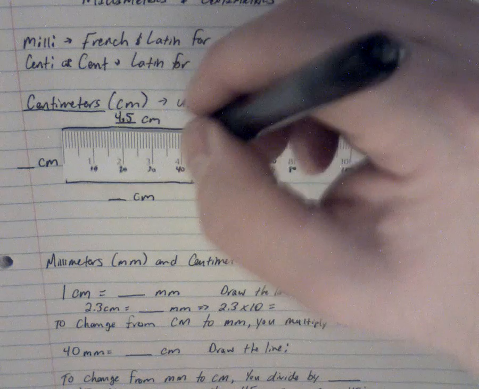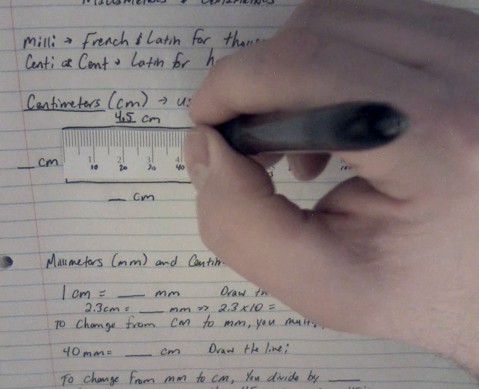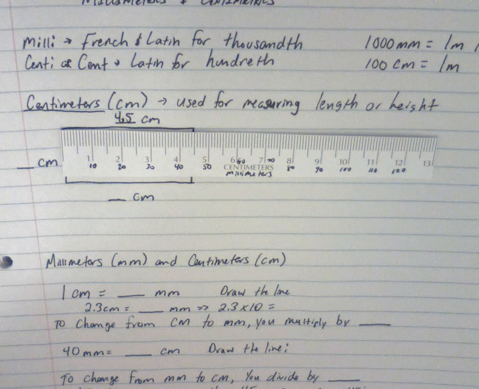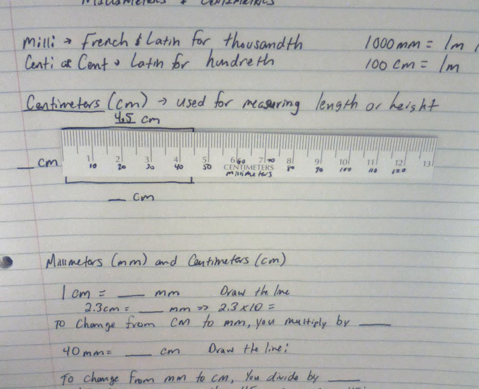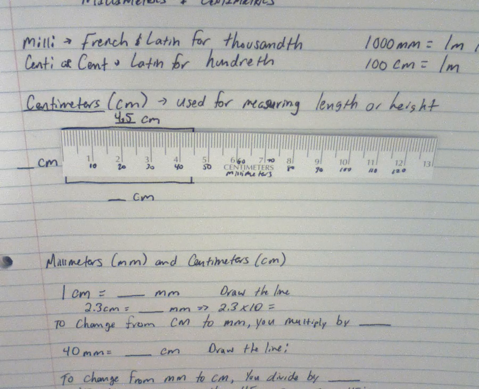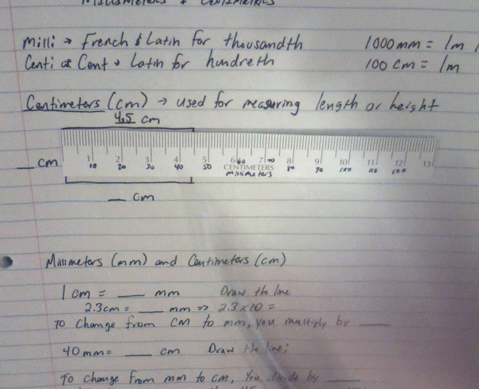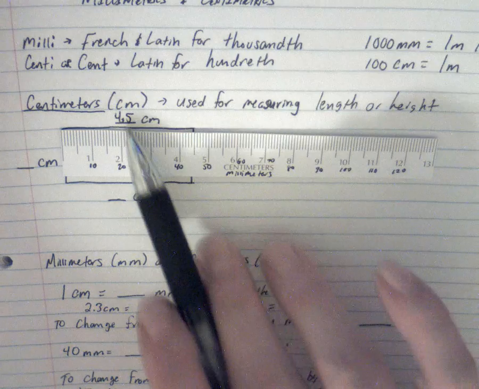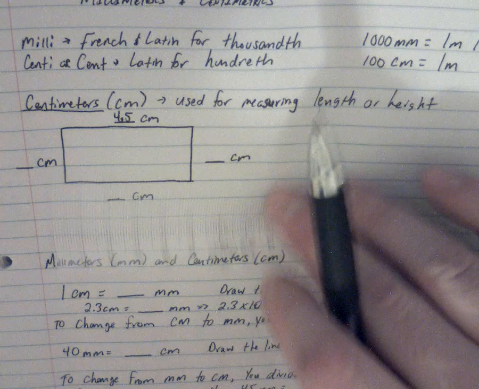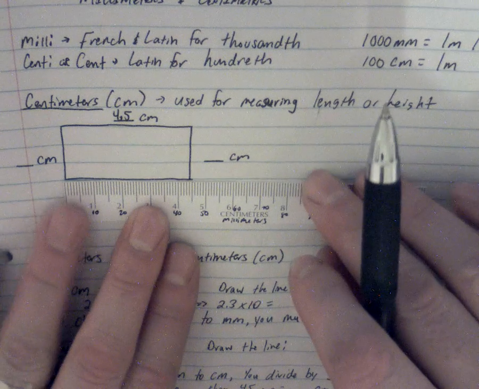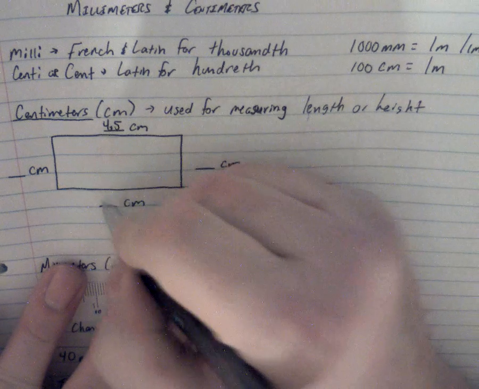Each one of these little lines in between 4 and 5 equals decimal 1, because it's not 1 centimeter, it's a fraction of 1 centimeter, which means that it is 1/10. Every time we do that, that's a decimal, so we put a decimal in there. The bottom should be 4.5 as well because it is a rectangle, which it is.